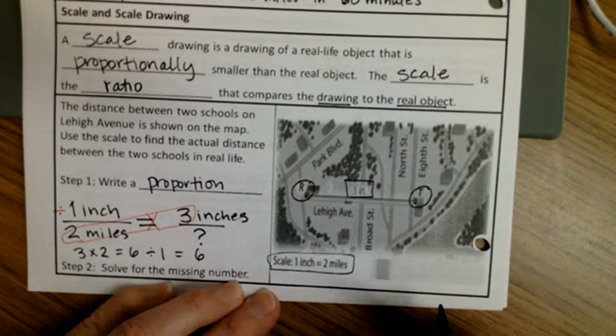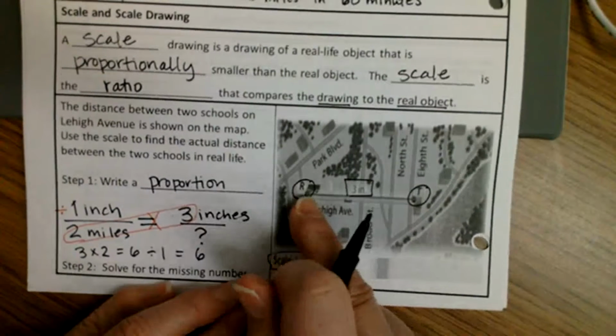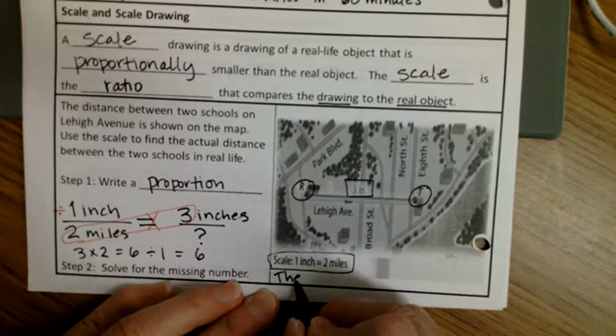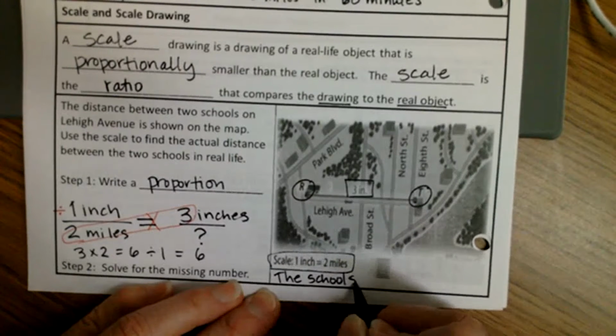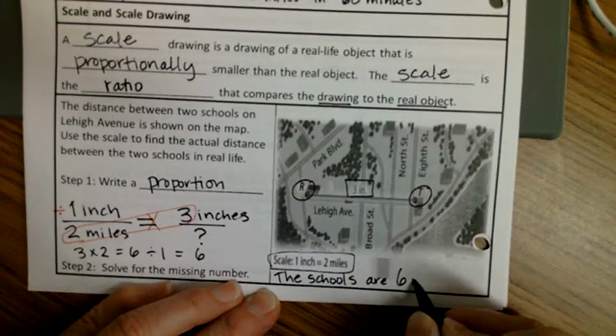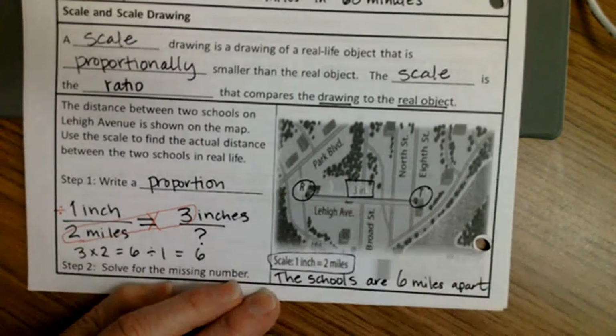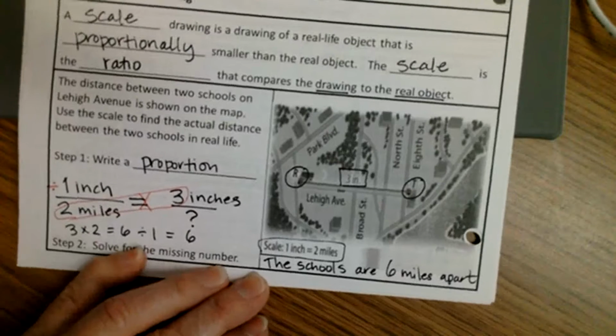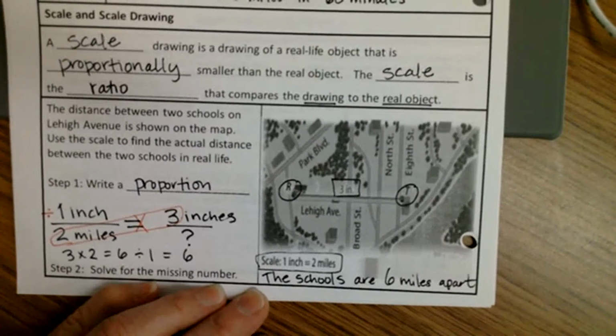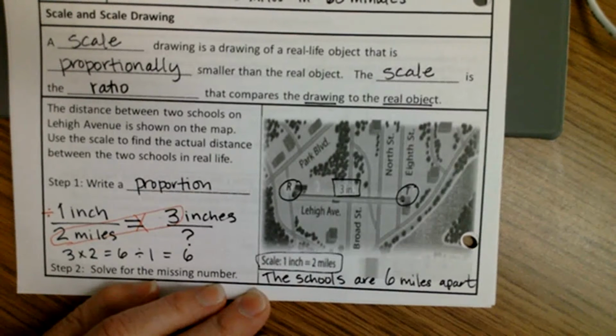What that means is the school R and school P are 6 miles apart in real life. 3 inches on the map, 6 miles in real life. Okay, and this is how we use proportions to solve scale drawing problems, right? There's a lot of places in real life, like maps, where we use proportions. Okay, and that is lesson 7.2, where we are solving problems using proportions.